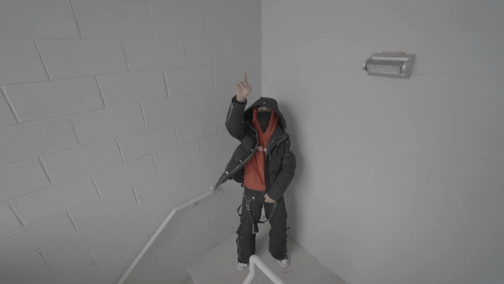Today I'll be showing you guys how to create this flash zoom effect inside After Effects. Super clean, super easy to do, guys. This is going to be a quick tutorial.